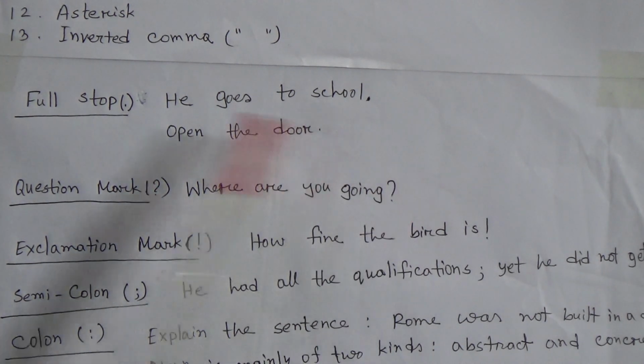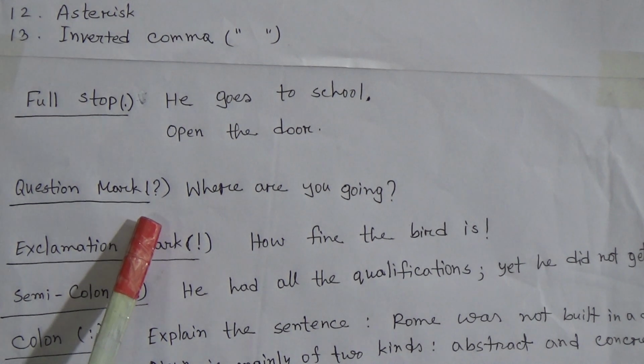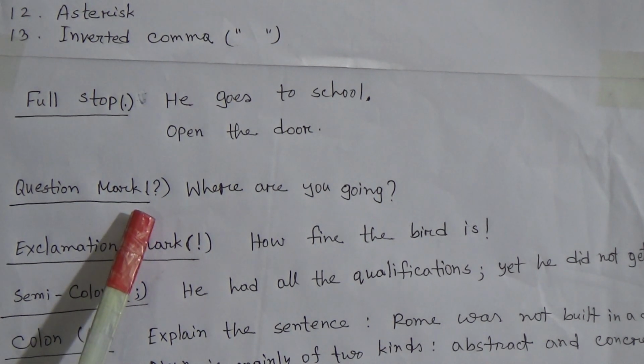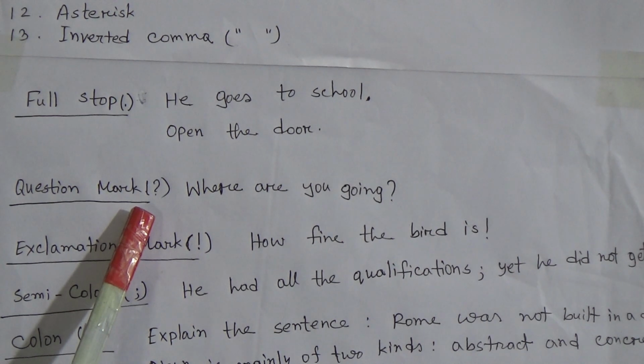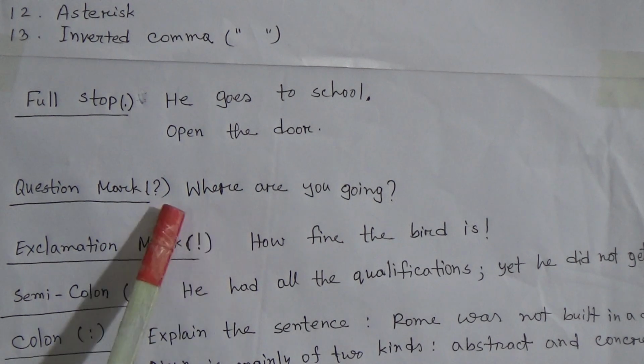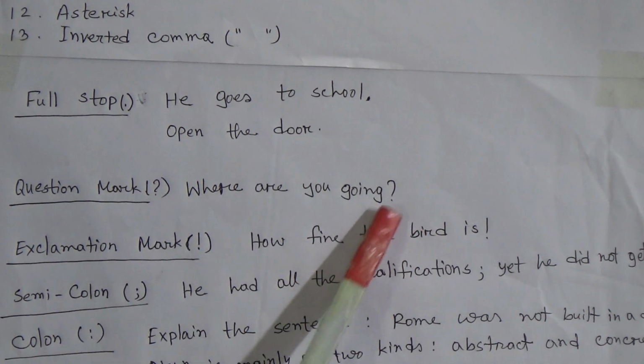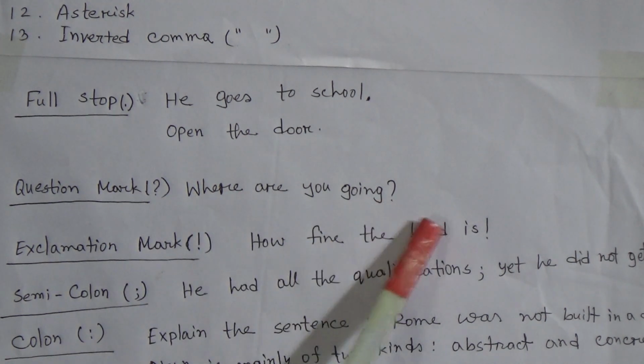Look dear students, now I am going to discuss question mark. Okay, what is question mark? Question mark or note of interrogation is used after a direct question. Okay, that means it is used instead of full stop. Okay, dear students, note of interrogation or question mark is not used in indirect or dependent question. Okay, now dear students, I am going to say an example. Where are you going? Look dear students, here I have used this question mark.